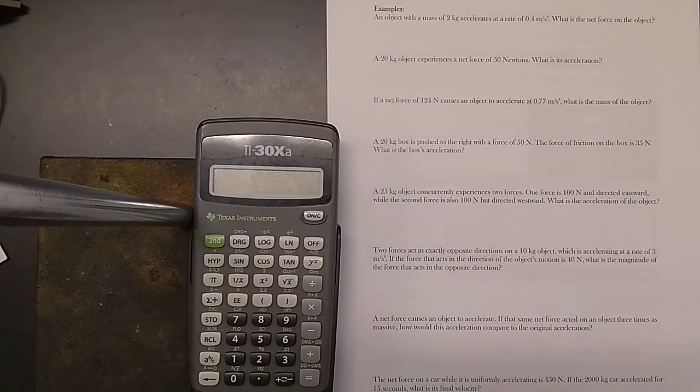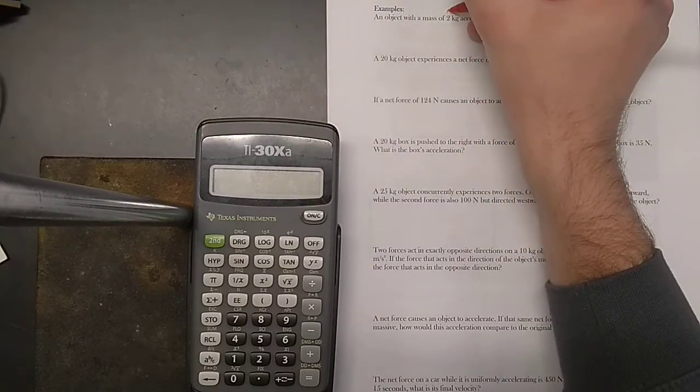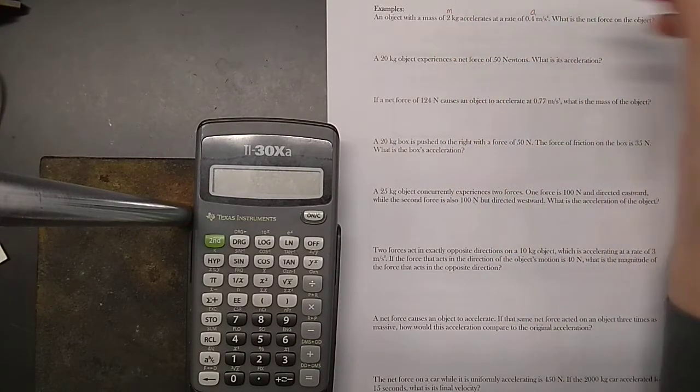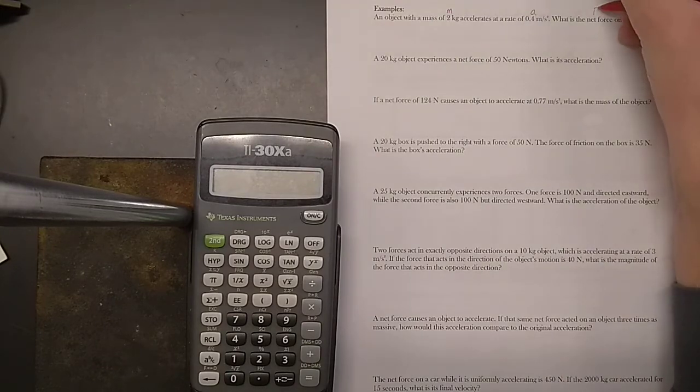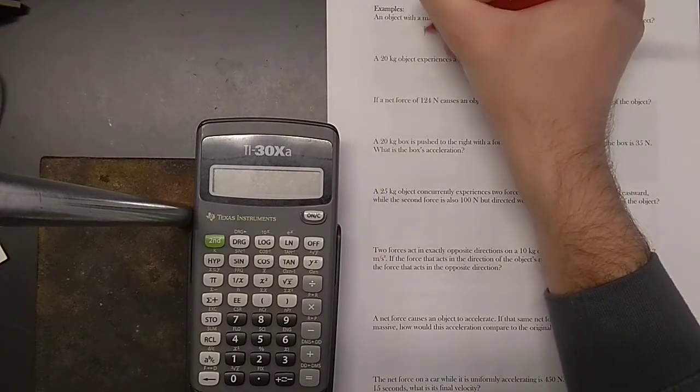Example. An object with a mass of 2 kilograms accelerates at a rate of 0.4 meters per second squared. What is the net force on the object? Well, we're told the mass, 2 kilograms. We're told the acceleration, 0.4 meters per second squared. We're looking for F net.